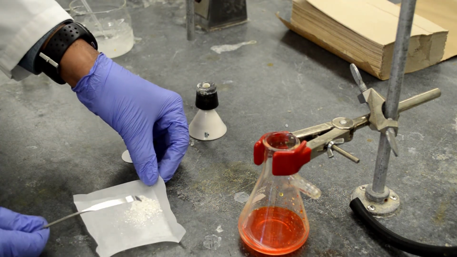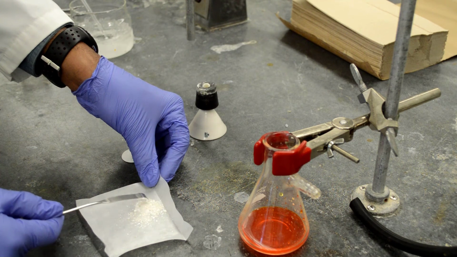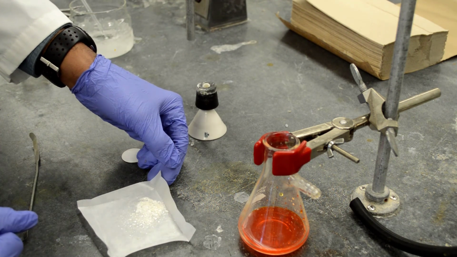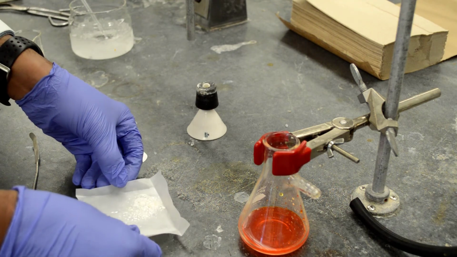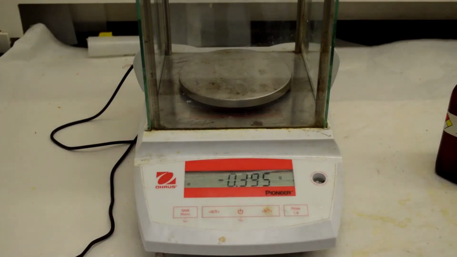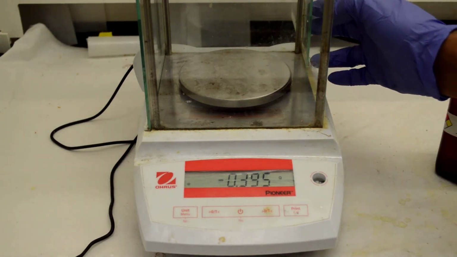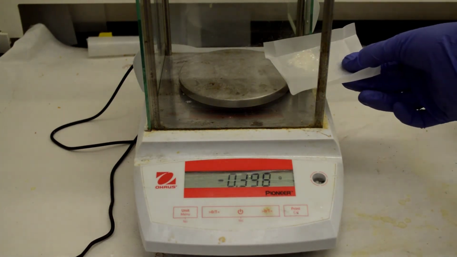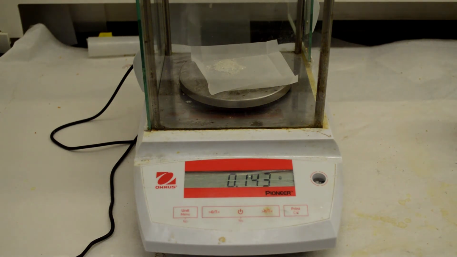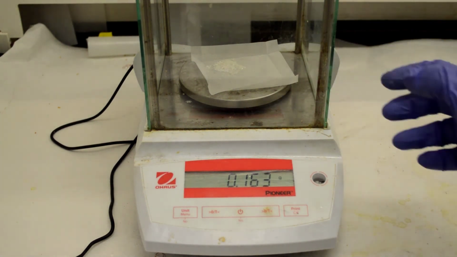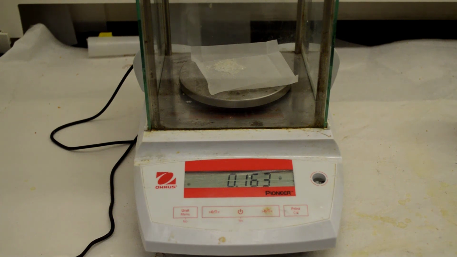It's not 100% white. I have some tint of orange there, but let's check the weight. Okay, the weight of acetanilide is 0.163 grams. The purified acetanilide weight is, I think, 0.164 grams.